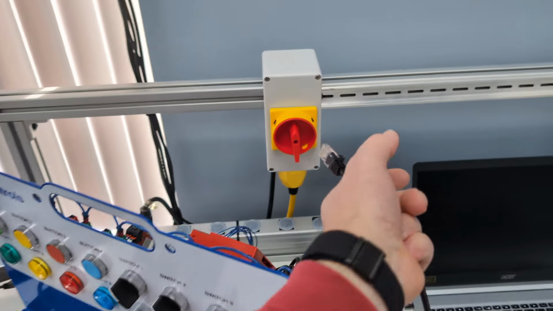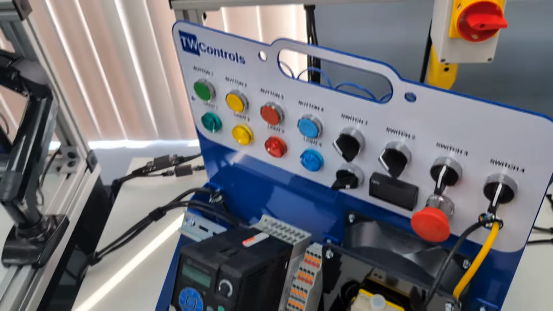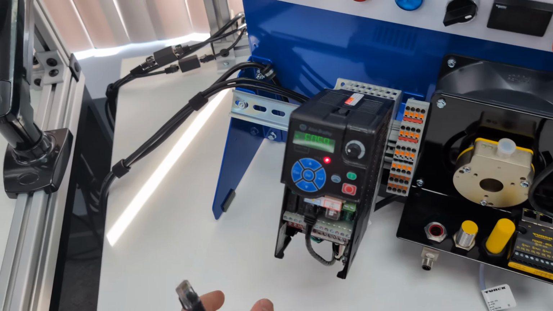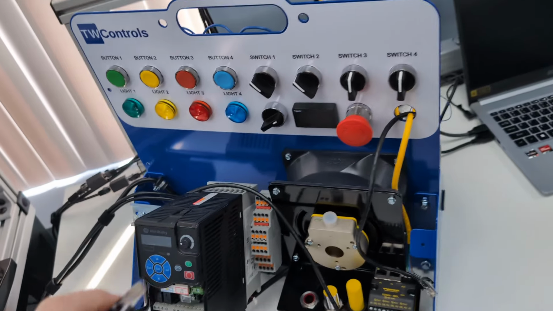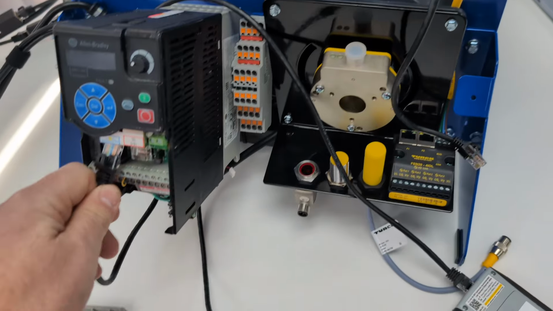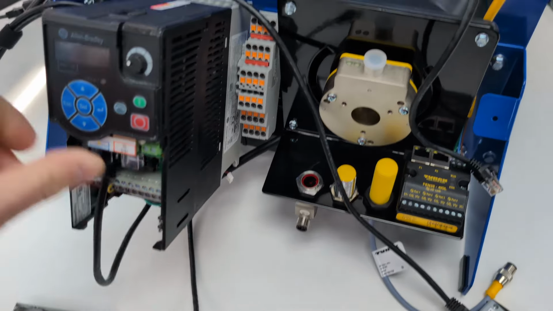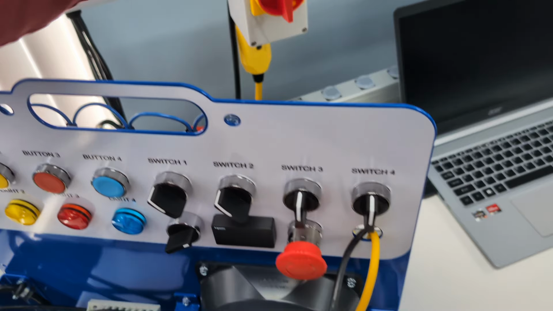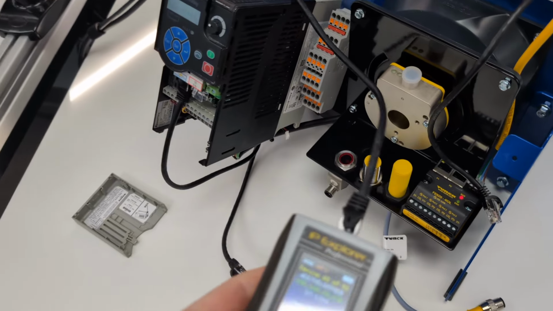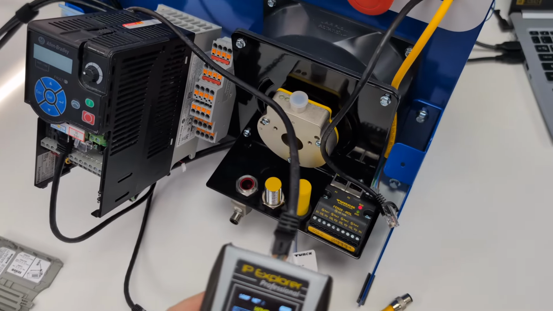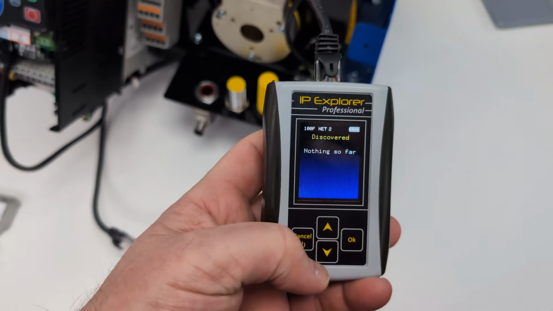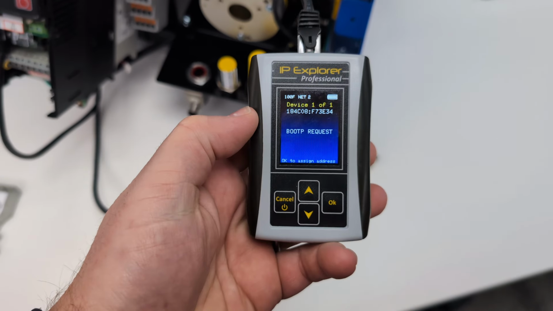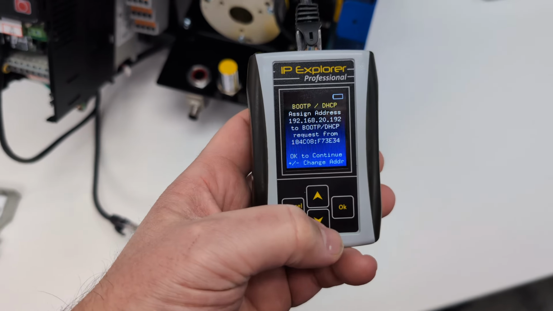So now I'll take them one at a time. Each one's going to require a power cycle. So I'll pop that off, I'll plug my IP in place of it, and we'll power it back on. And then I'll discover device. And it's found one. It's looking for a BootP request.